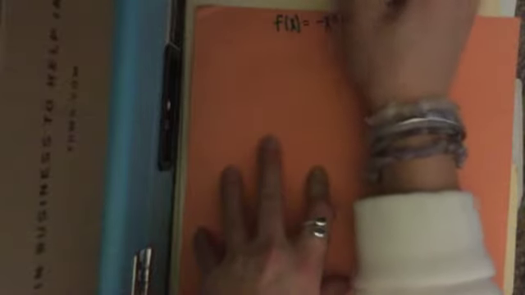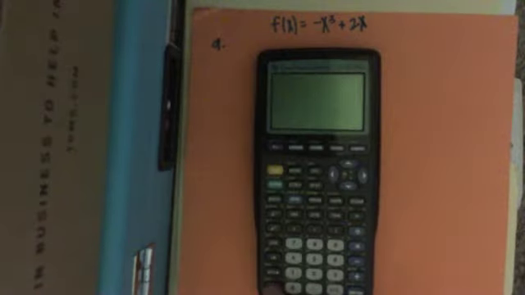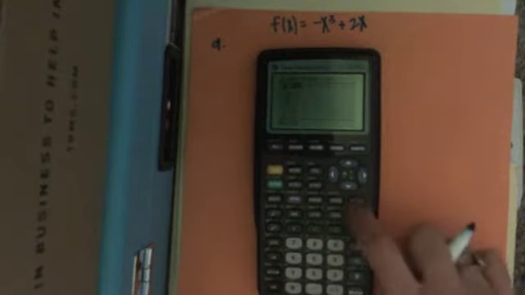We went over definitions of these key features in class, so I'm just gonna start with examples. If you have the notes, I'm gonna go over the examples in the notes, so it'll help you. So let's do f of x equals negative x cubed plus 2x. The first thing we need to do is graph this. So I'm going to pull out my calculator.